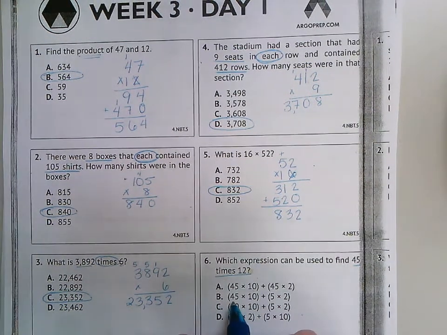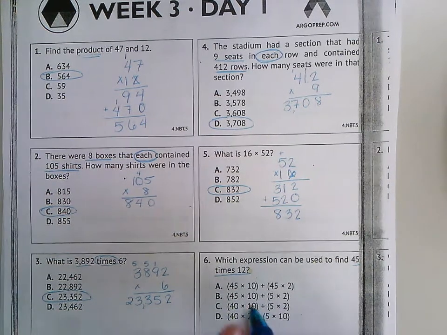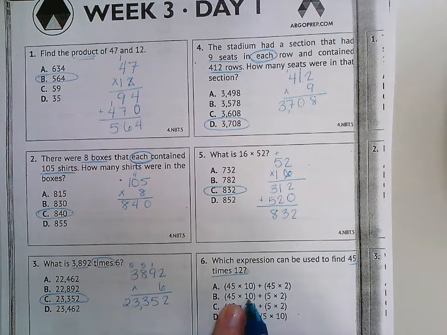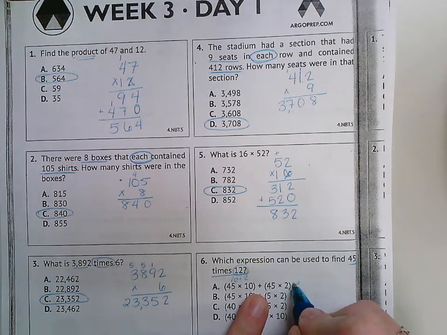These first 2 have a 45 in them still. So if I break apart 12, I would break apart 12 into 10 and 2, so we get 45 times 10 and 45 times 2. So that one probably can work.